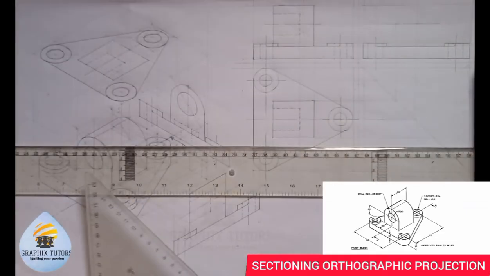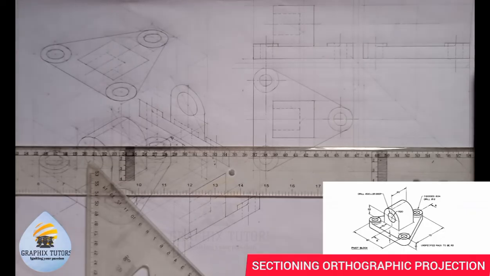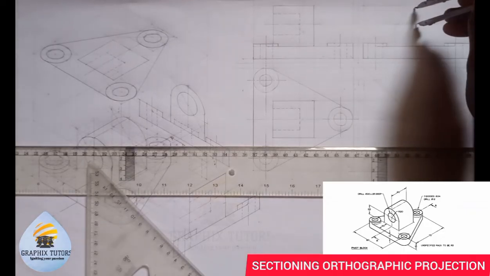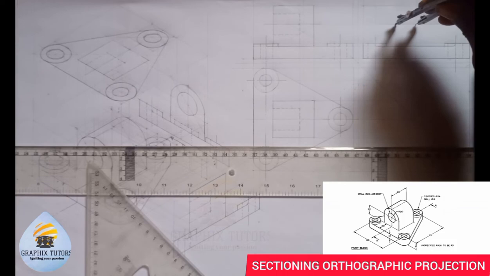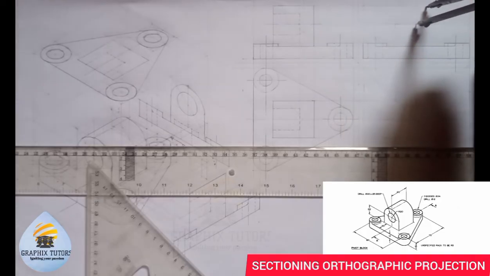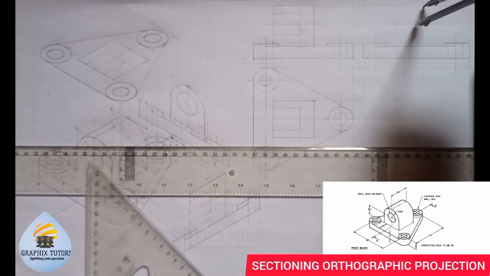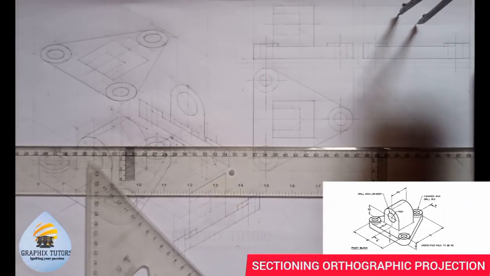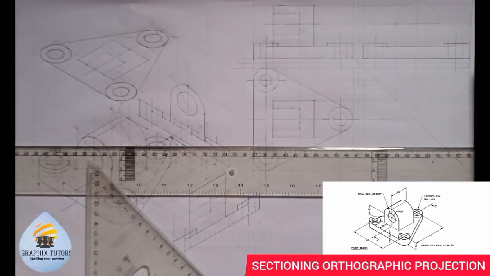So that's what I need. I'll just place my compass here to this point. Then from here to here is going to do the trick. From here to this point. Now I have this. And I'll bring it down.